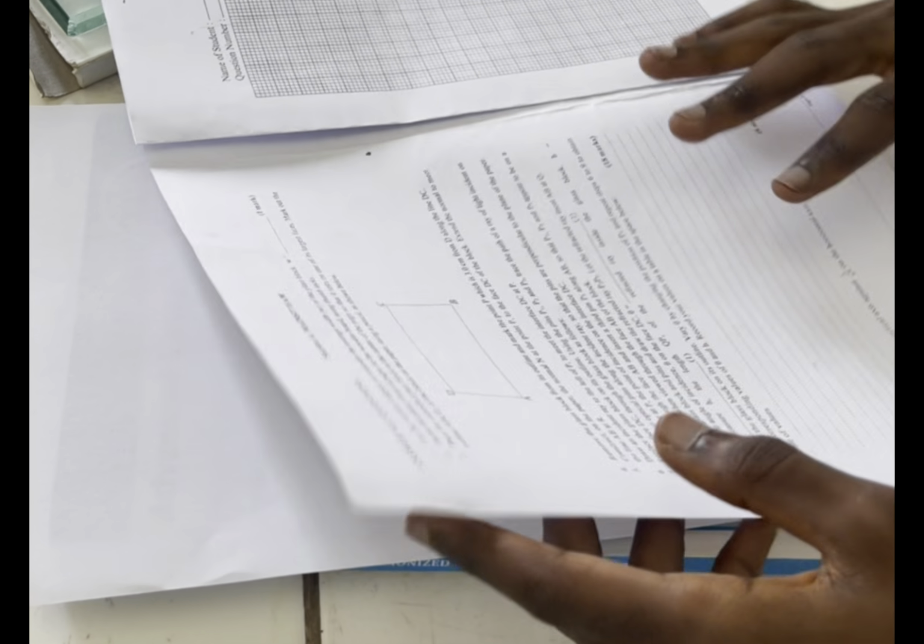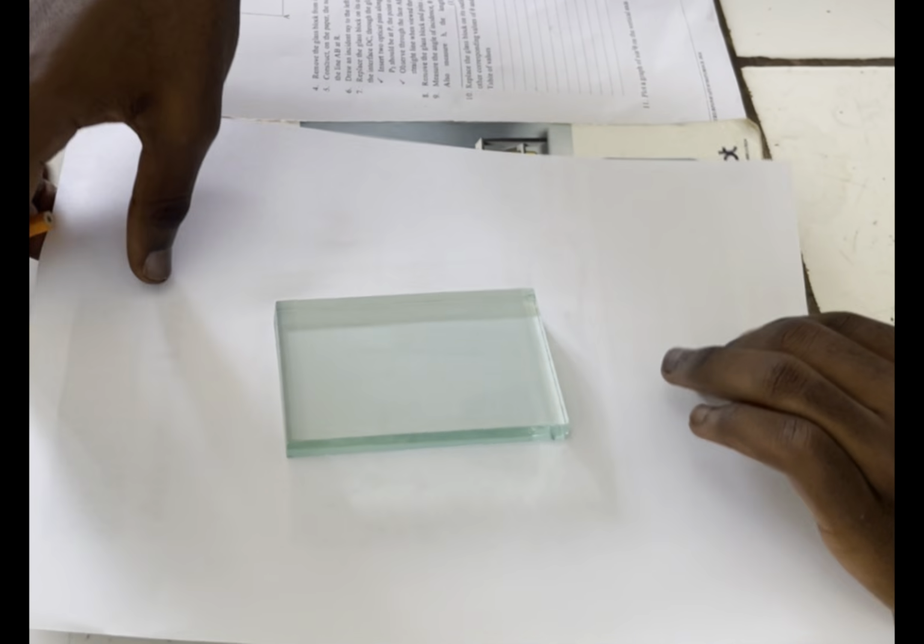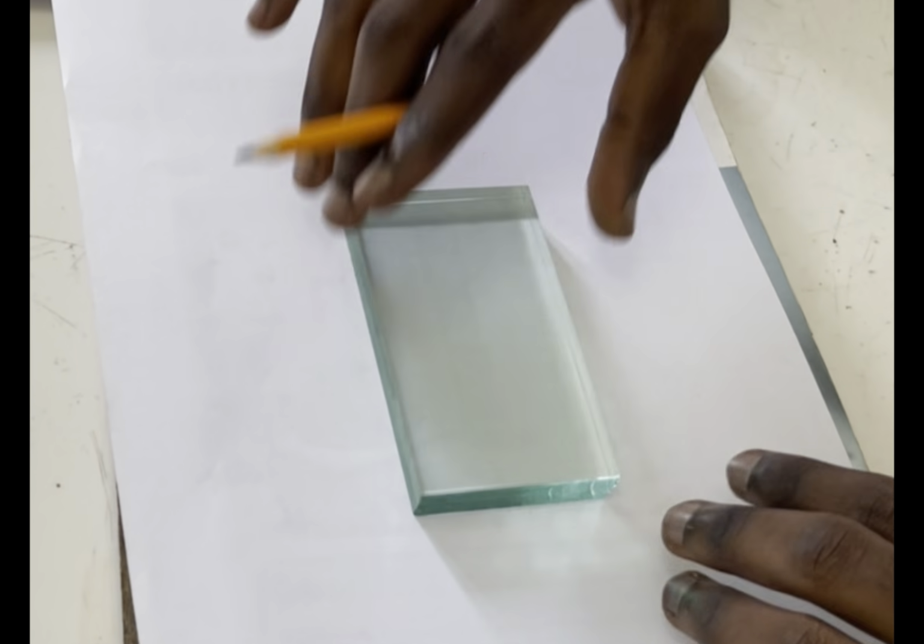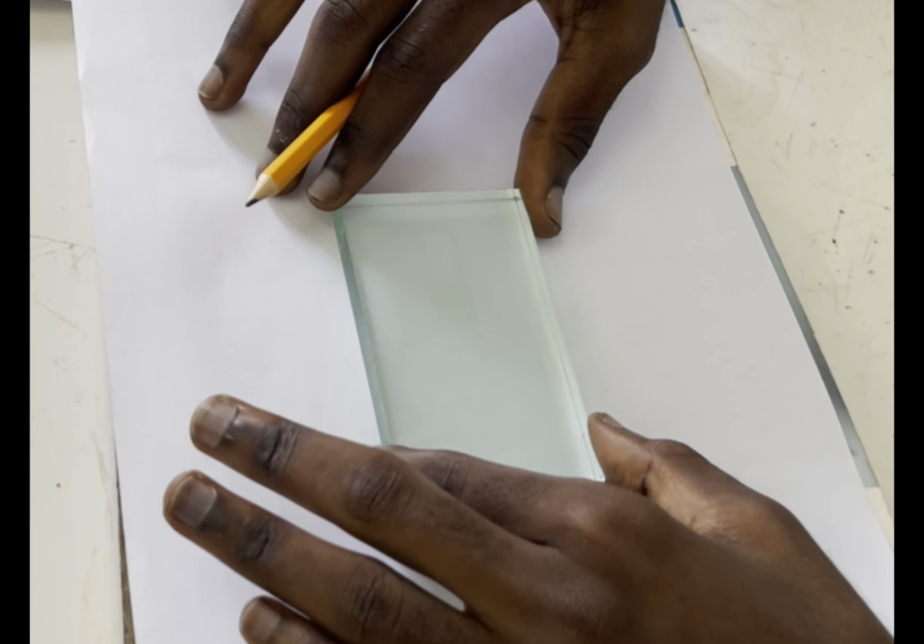So we use this A4 paper. With your pencil, you reproduce exactly what is on the question paper. I will form a rectangle like this.